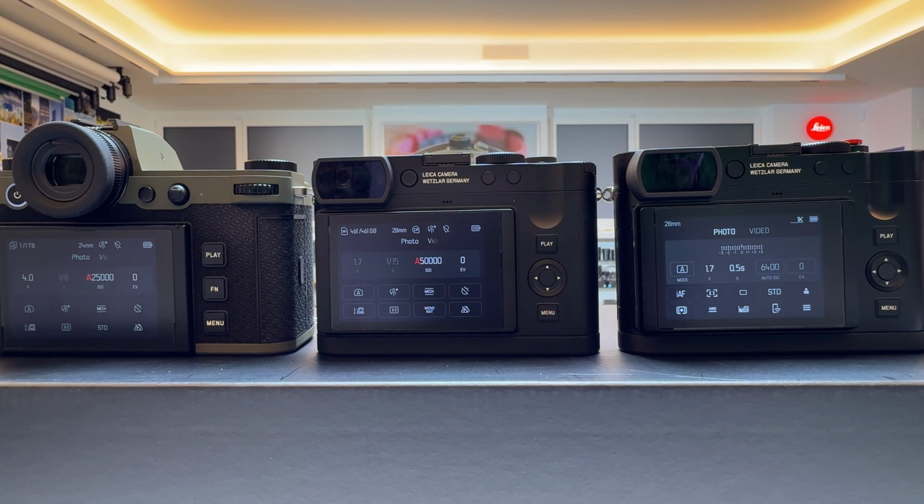And they were introduced with the Leica SL3 back then at the influencer event on the Wetzlar campus of Leica in Germany. And that's what we see here. Look at this. I have set up my Leica Q3 Monochrom in the same way as my Leica SL3 here on the control screen. And you see it's the same symbols, it's the same design.